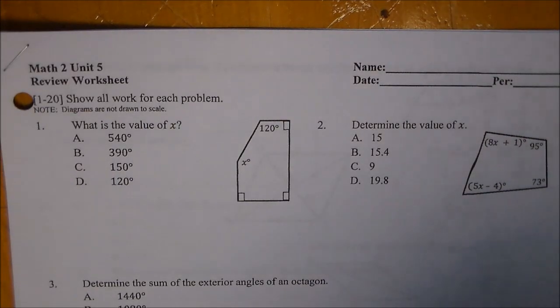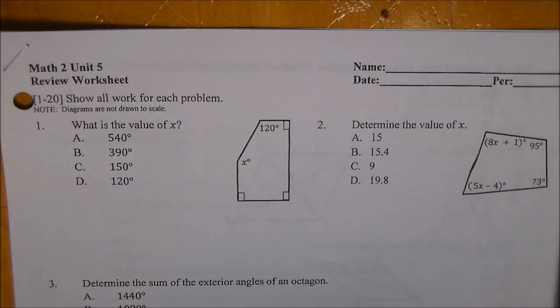This is the Math 2 Unit 5 review worksheet. So we start with the first problem, and we have a pentagon, which has 5 sides. We need to find the missing angle value.